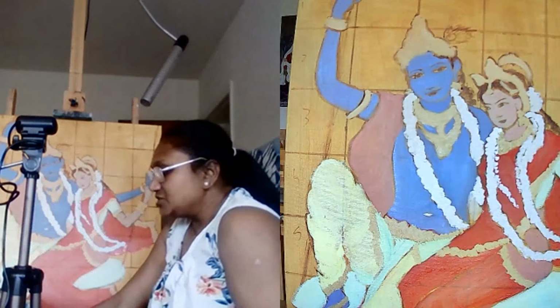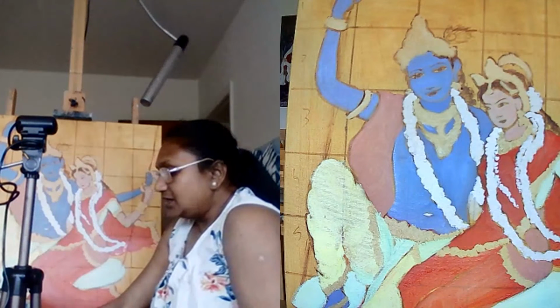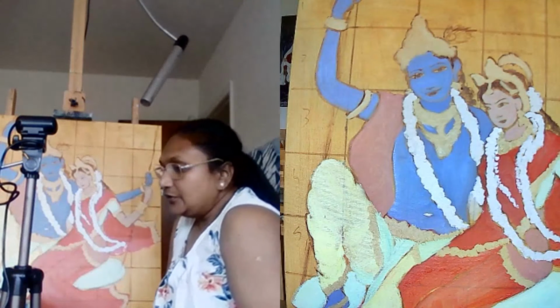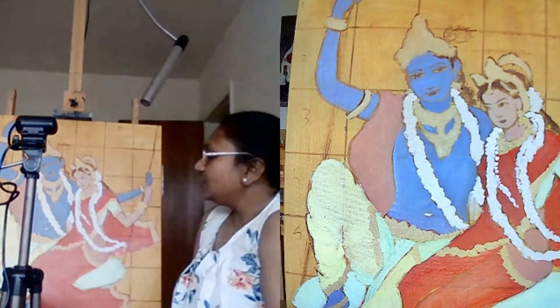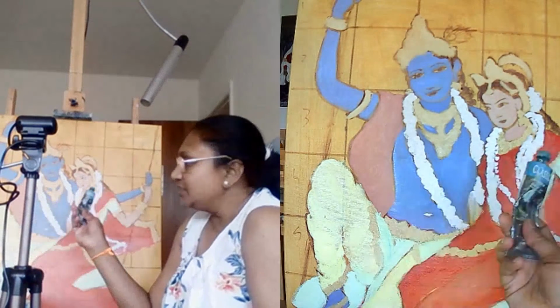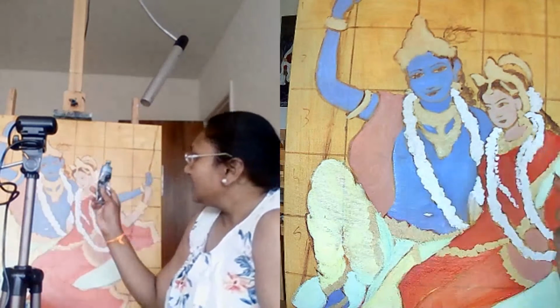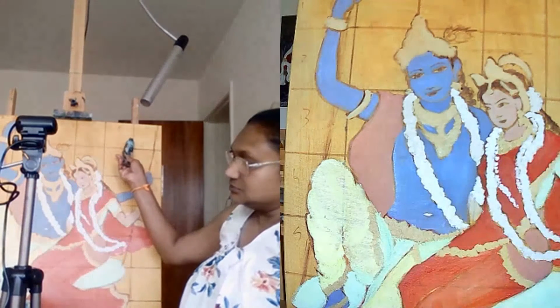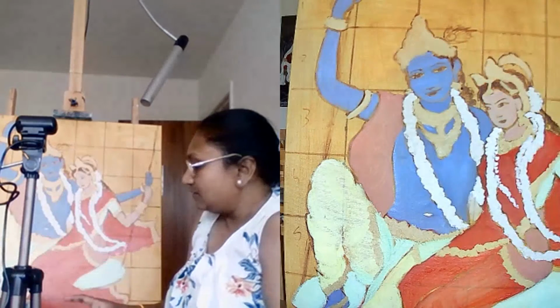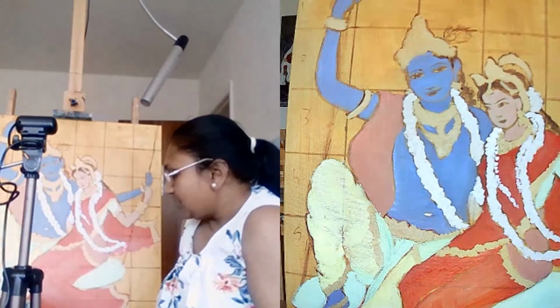In the reference picture, you would see that the coloring is more on the green side. I wanted to stay away from the green background, and that's also why I was deciding on it. So today you will see me using this when we come to the second layer of the background.